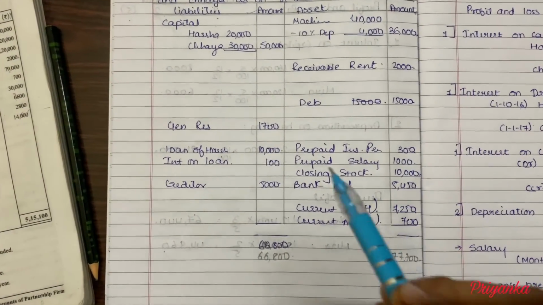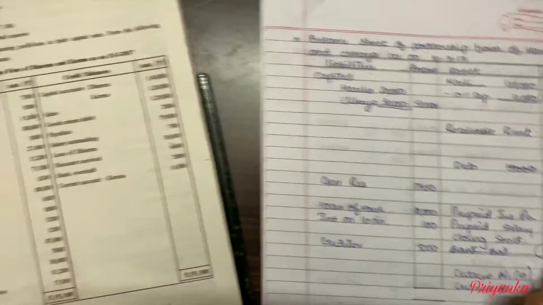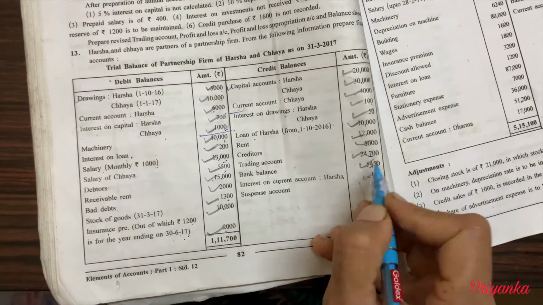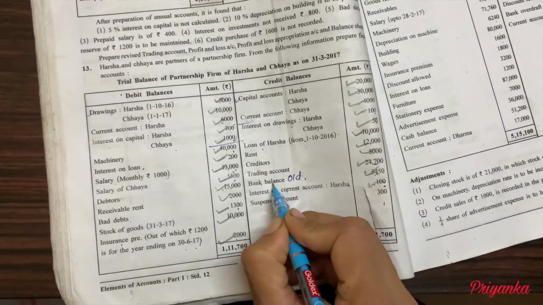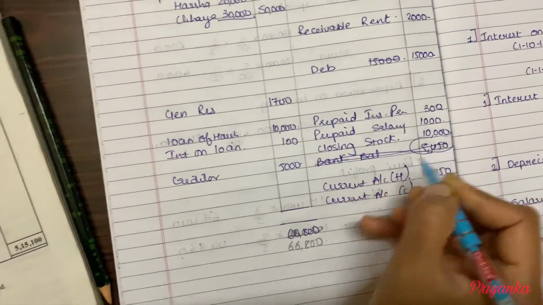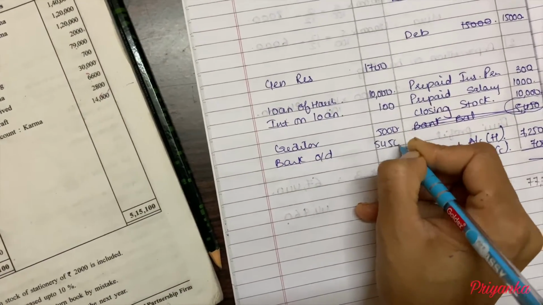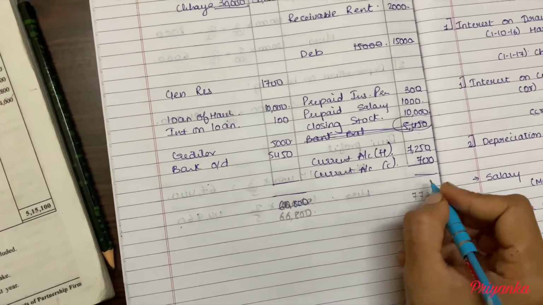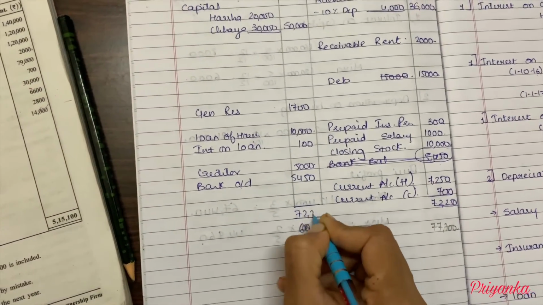What was the problem? I checked the question and I saw the bank balance 5,450. Now let's go back to the question and see the bank balance 5,450, which is given on your credit side. That means it's your bank overdraft, not your bank balance. So come back over here, remove this and write down the bank overdraft 5,450, and check the total. When I remove this, my total tallies with 72,250 on both sides.